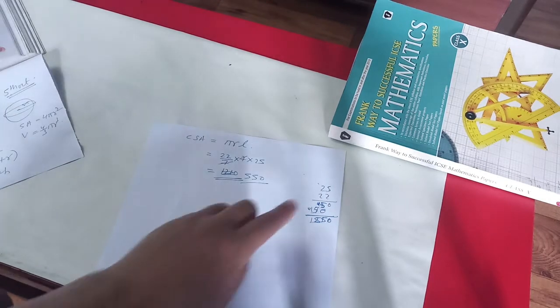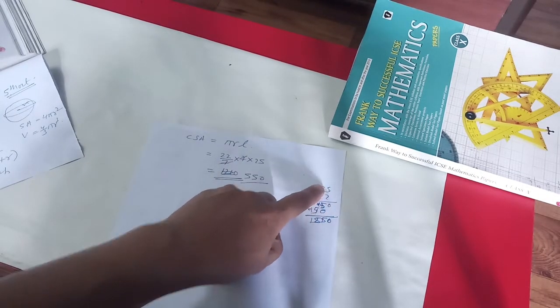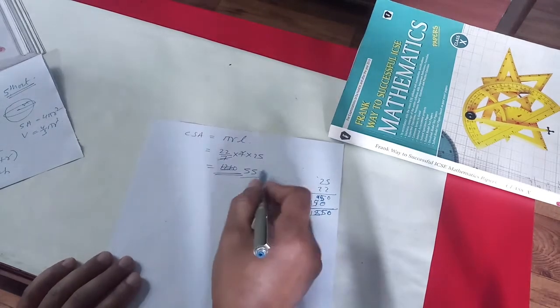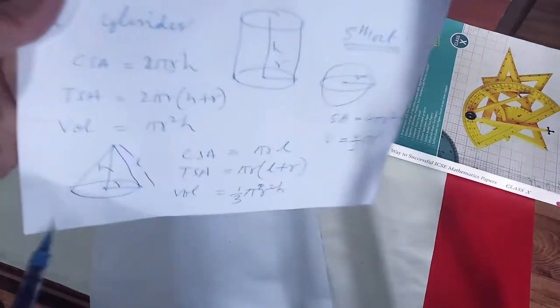Okay, I took it as 5, so I am multiplying 2 5s again. So it is 550. So the curved surface area, the total area of this canvas, is 550.